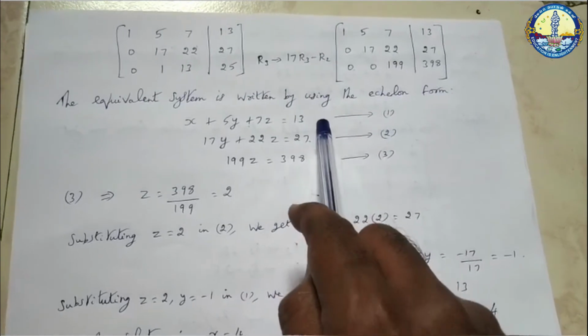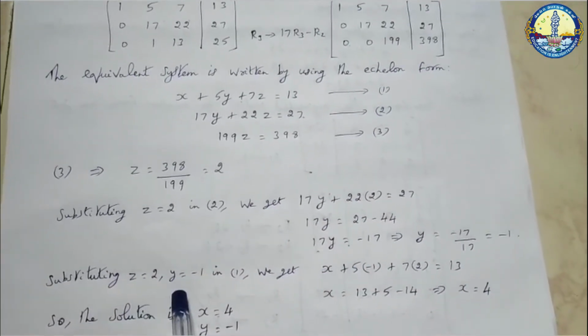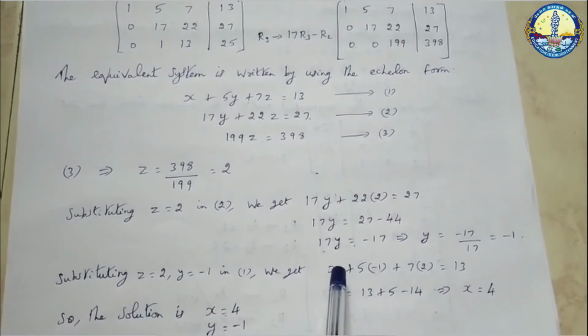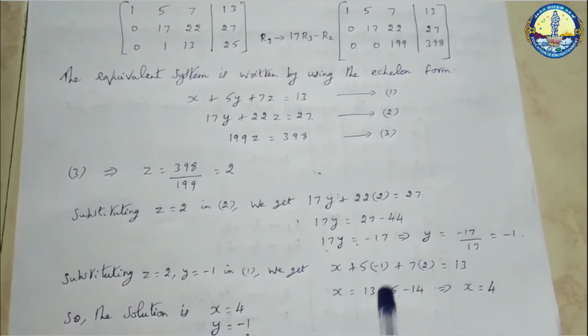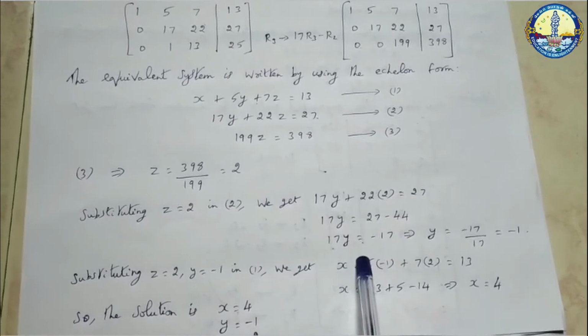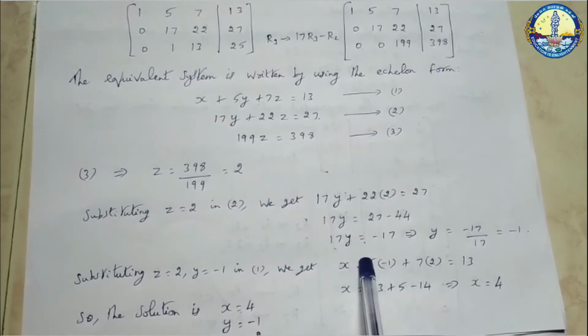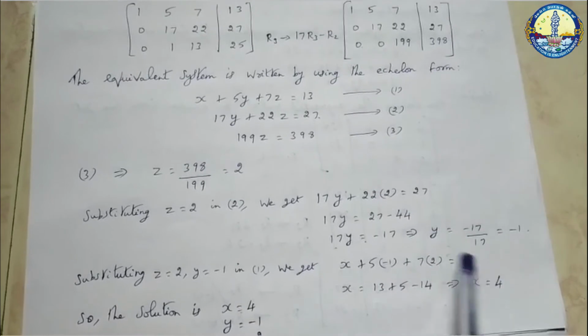Substitute these in equation 1. Substituting z equals 2 and y equals minus 1 in equation 1, we get x plus 5 into minus 1 plus 7 into 2 equals 13. So x equals 13. 5 into minus 1 is minus 5, and that going to the other side means plus 5.